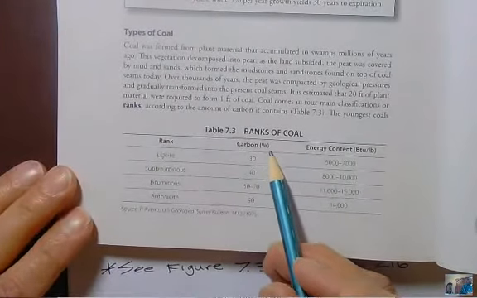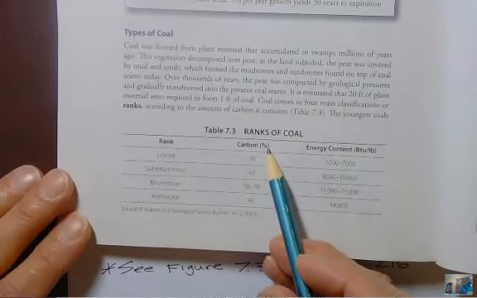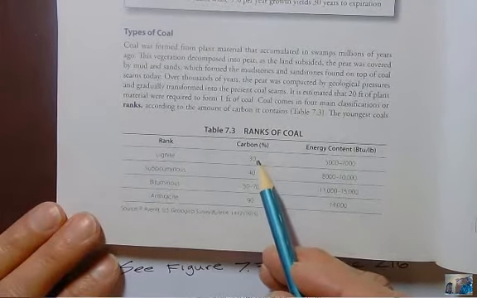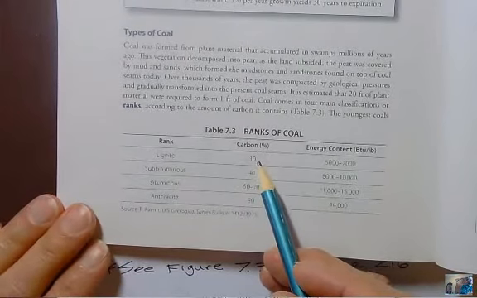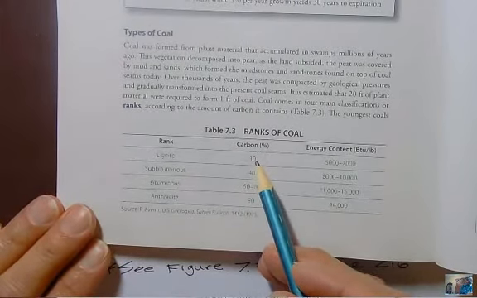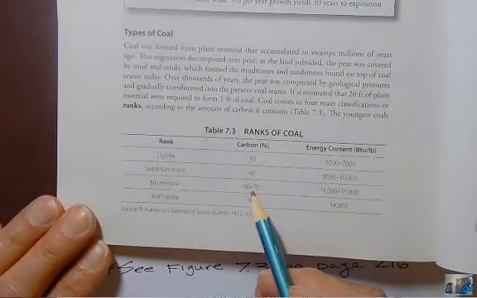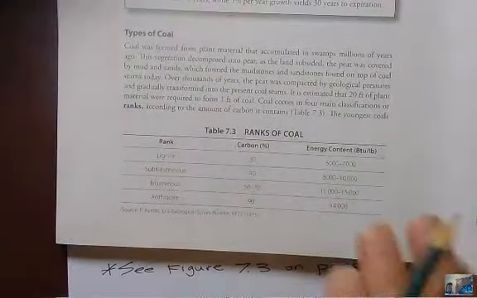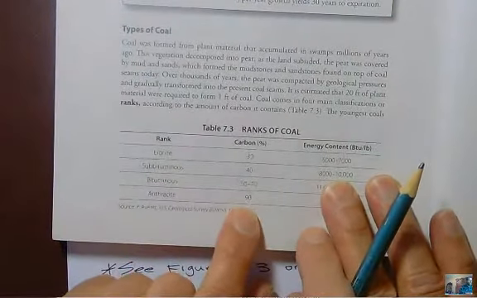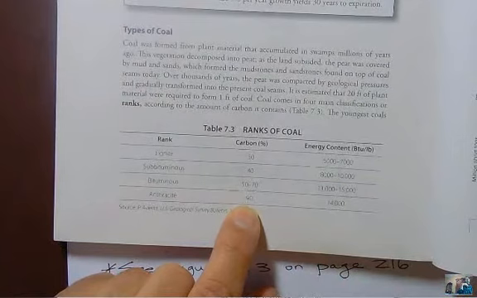Okay, so what's the percentage? Remember, these are hydrocarbons. So what percentage of the lignite is carbon content versus hydrogen versus whatever oxygen is in the coal? So this is going to be 30% carbon. Subbituminous is going to be 40%. Bituminous is going to be someplace between 50 and 90%. And anthracite, a little bit hard for you guys to see that, anthracite is 90% carbon. So most of the hydrogen has been removed from the compound.